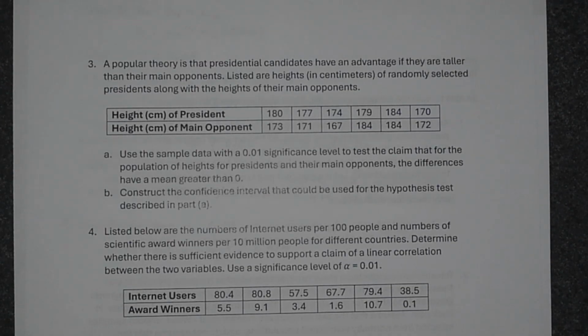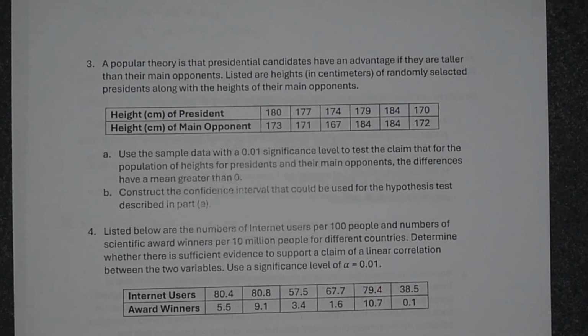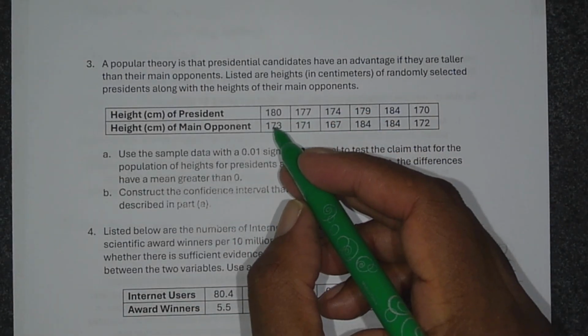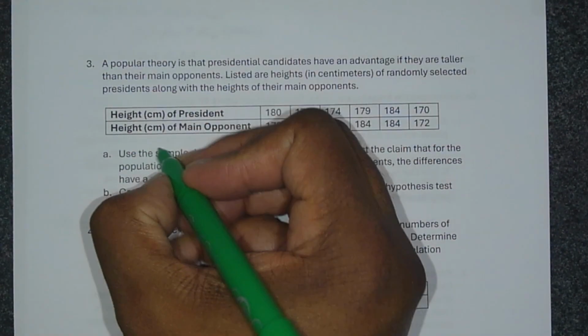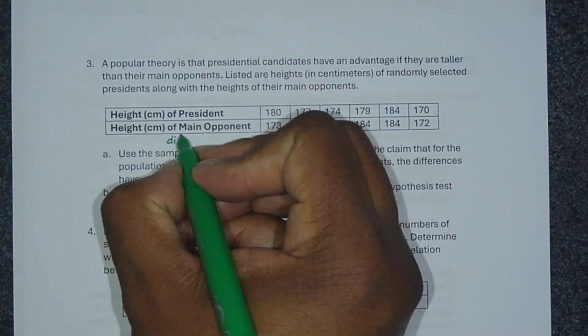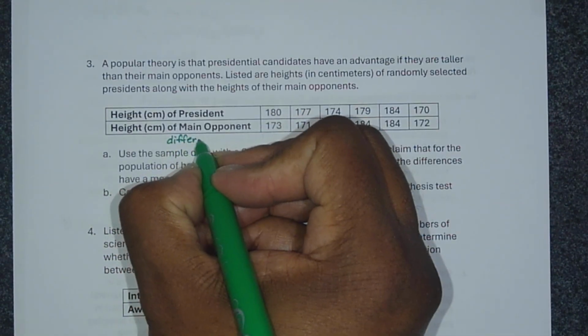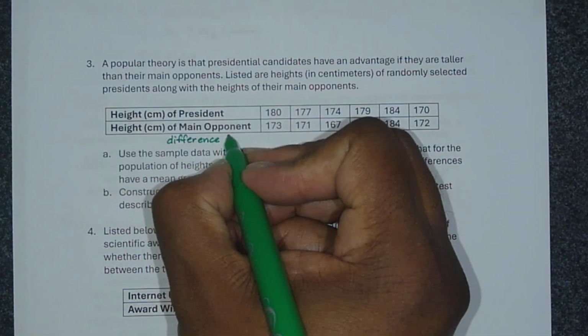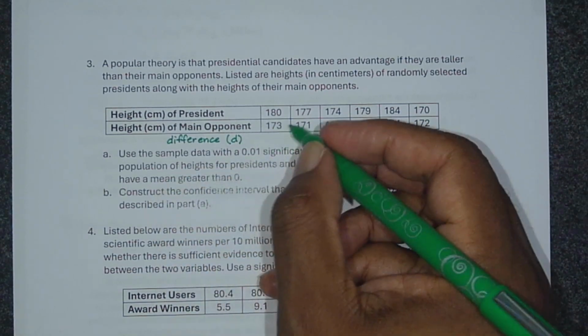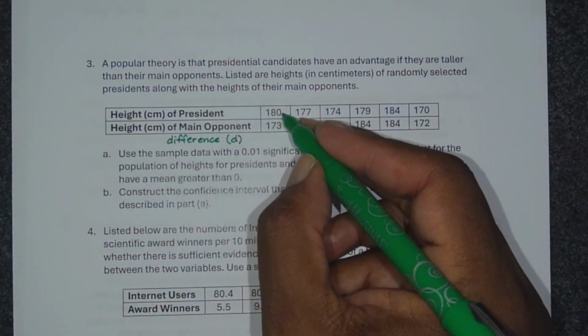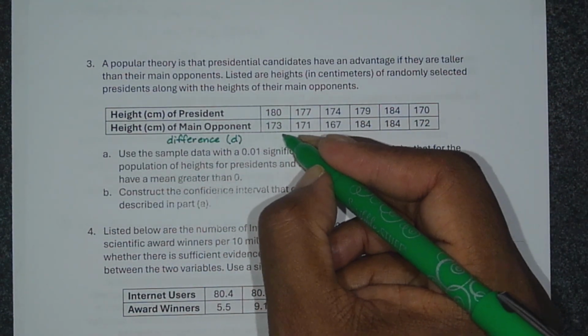All right, so first thing I need to do here is I have to first come up with their differences. And I'm going to put this in here. The difference of each one of these, that's going to be your D. And to find the difference, we always subtract the upper minus the lower.